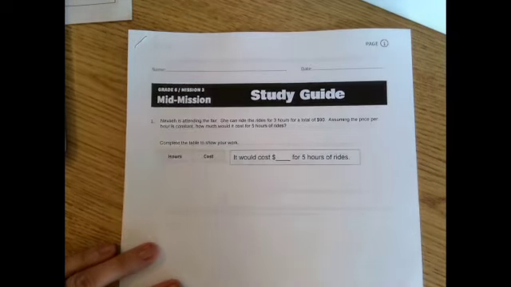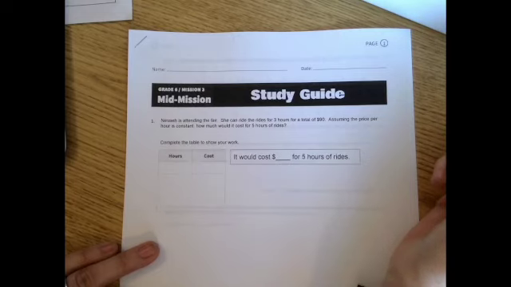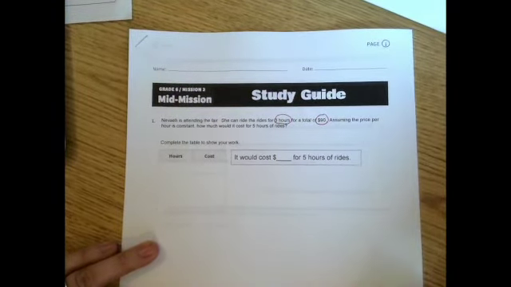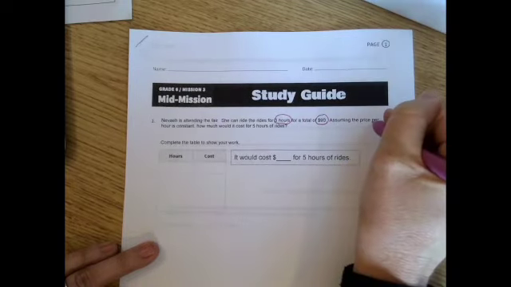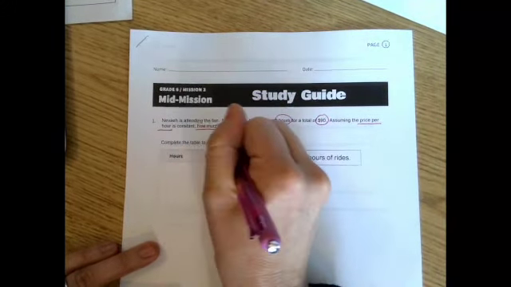Let's solve number 1 on your mid-mission study guide. Your question reads, Nevaeh is attending the fair. She can ride the rides for 3 hours for a total of $90. All right, 3 hours for a total of $90. Assuming the price per hour is constant, how much would it cost for 5 hours of rides?